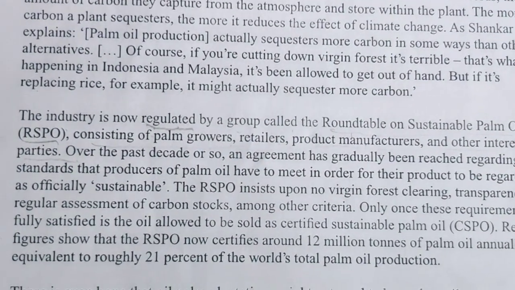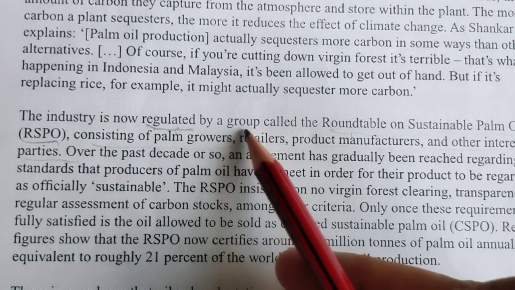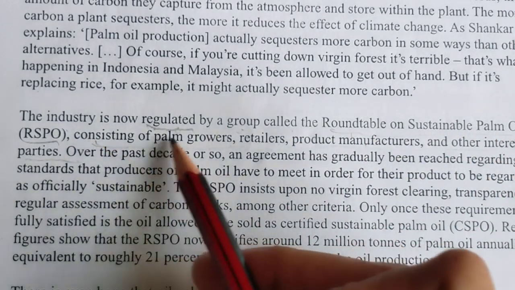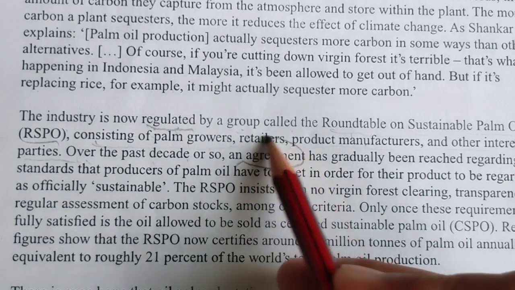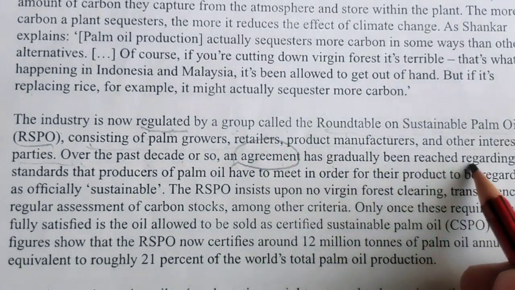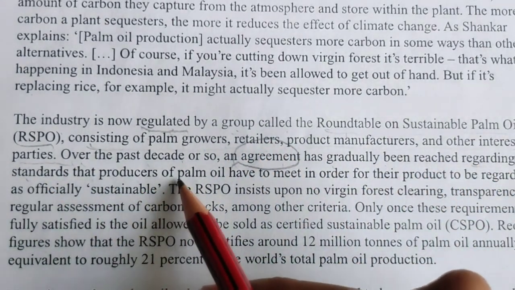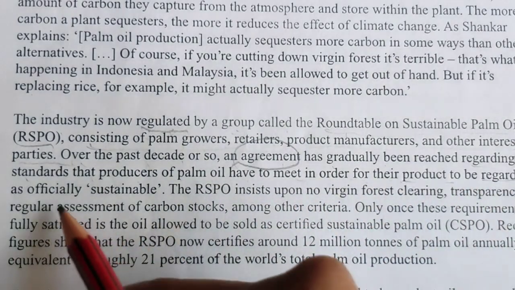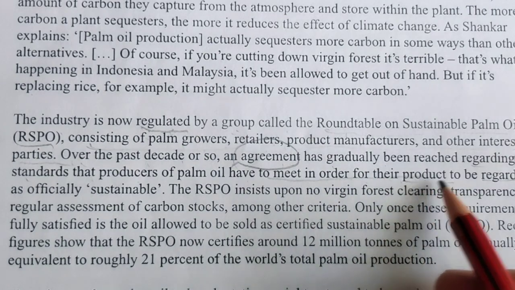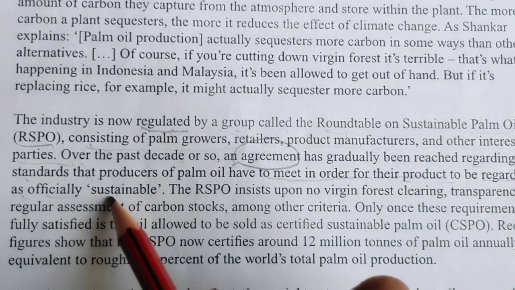We know the location now. Regulated by a group consisting of these members, over the past decades an agreement has gradually been reached regarding standards that producers of palm oil have to meet in order for their product to be regarded as officially sustainable.